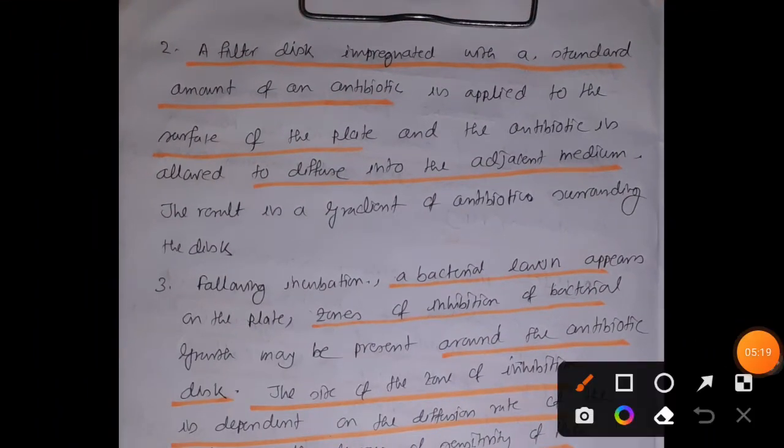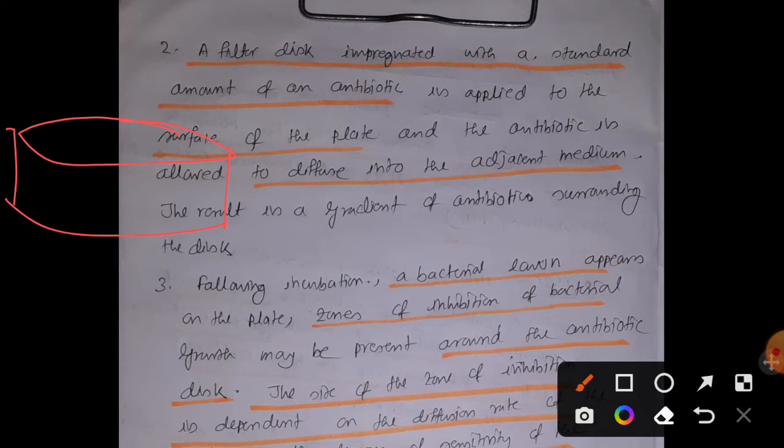The procedure is that there will be a petri plate containing appropriate nutrient medium, and we will inoculate our bacteria of interest. Now we will add a filter disc which is impregnated with an appropriate, or standard, concentration of antibiotic.